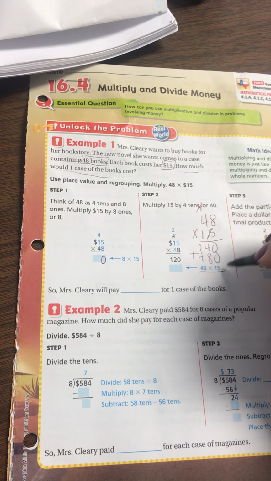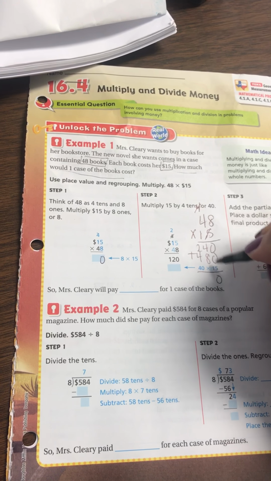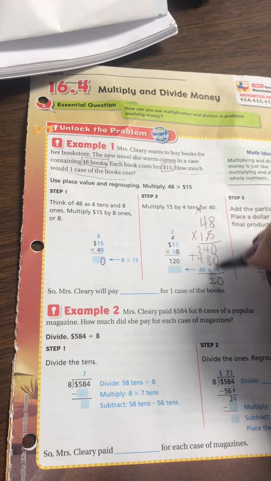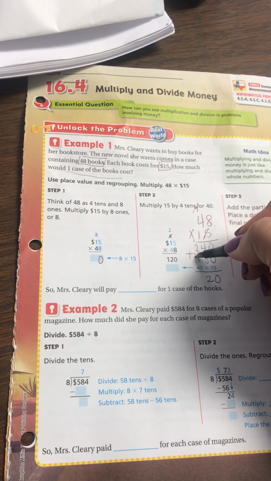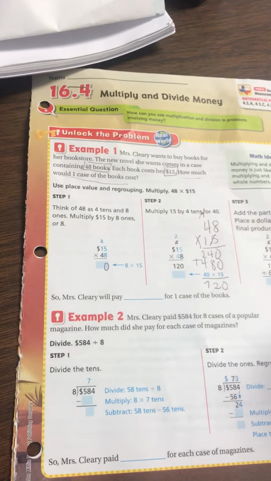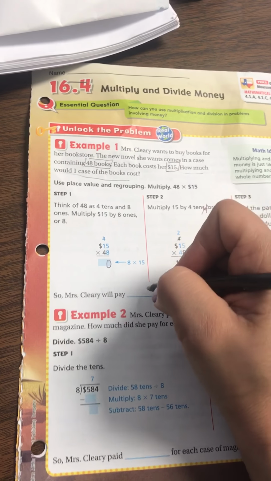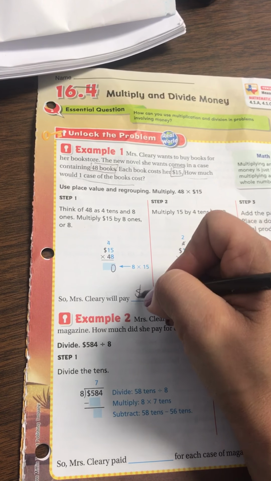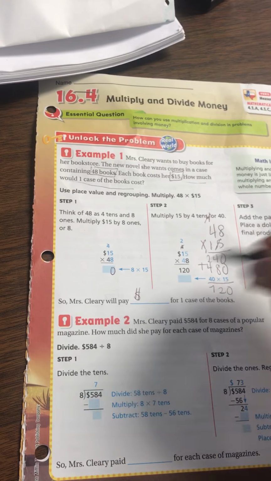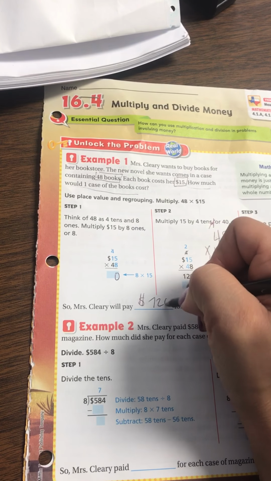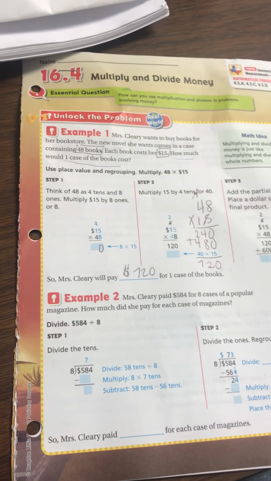And we add both of our partial products. 0 and 0 make 0. 4 and 8 make 12. 1, 2, and 4 make 7. Okay, so that means that Mrs. Cleary will pay, and then I'm going to put a dollar sign because we are dealing with money, $720 for one case of books.